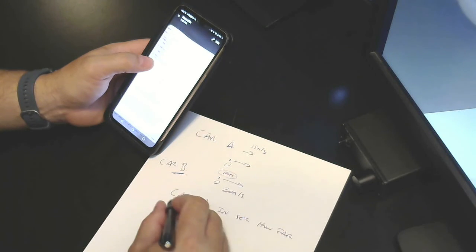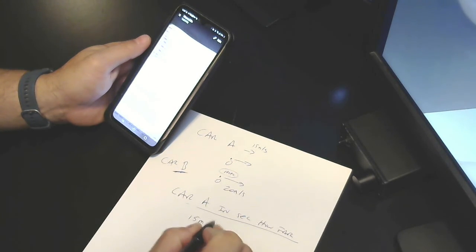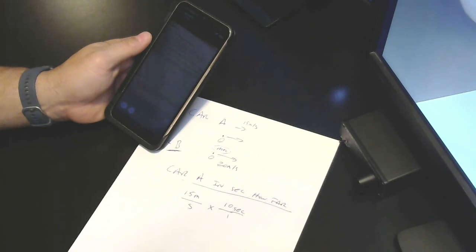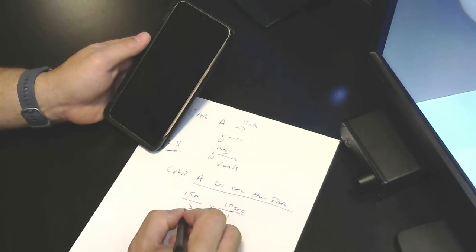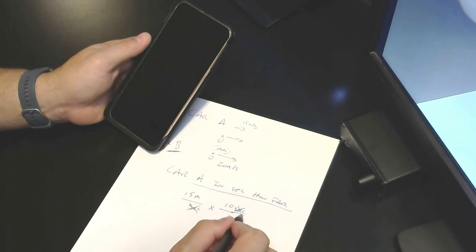The way you figure that out is you say 15 meters per second, and you want to know how far it's going to get in 10 seconds. So you multiply it by 10 seconds over 1, and you can cross out common units, the seconds.